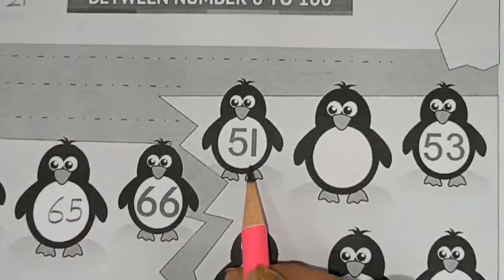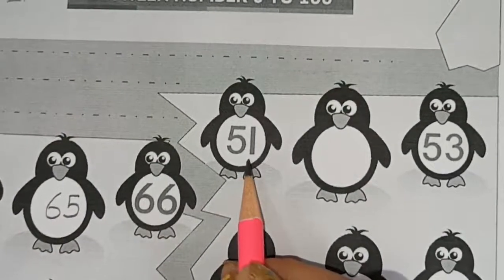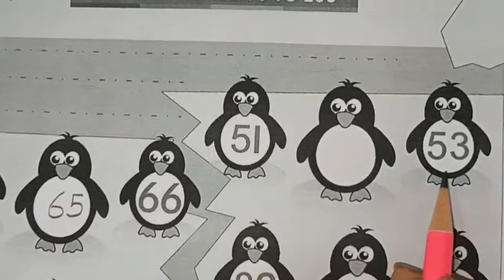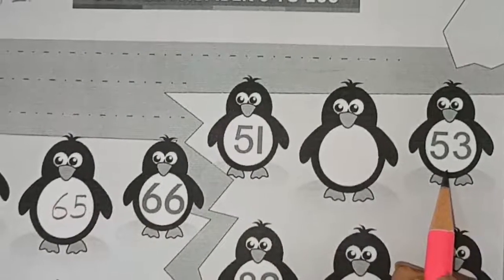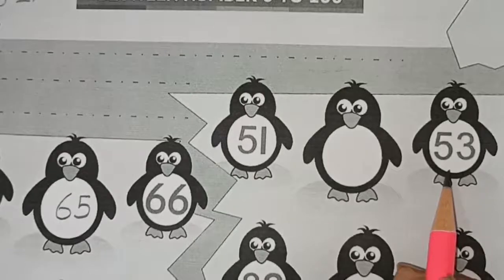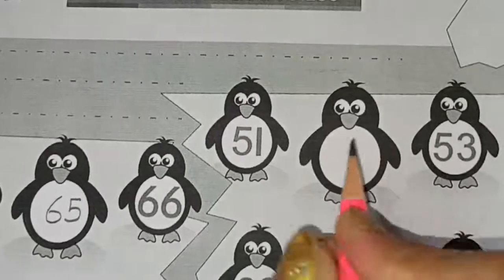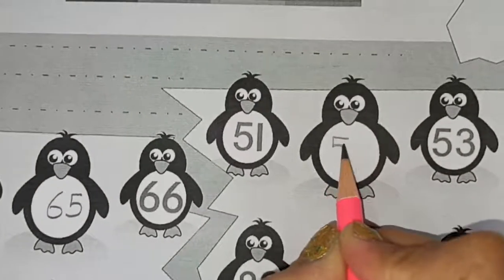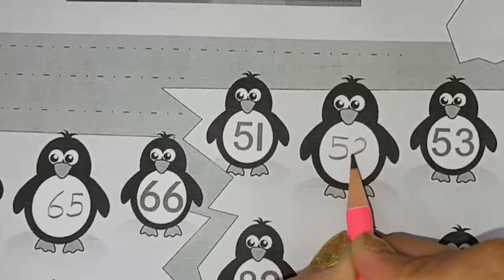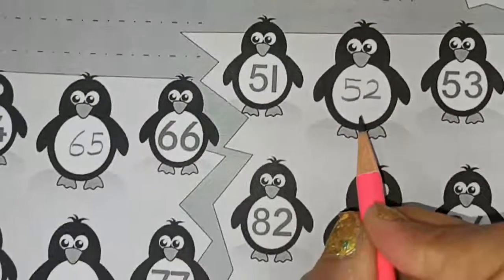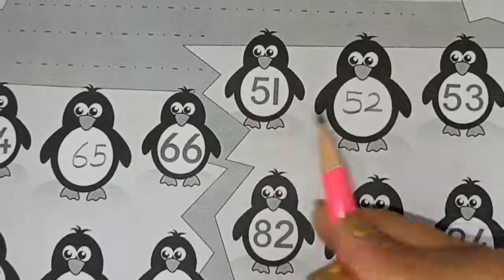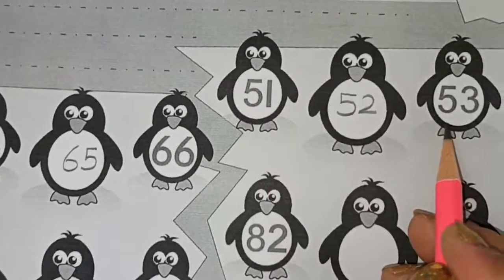Now next one. Here we have 51 and here we have 53. Now which number comes between 51 and 53? It's 52. 52 comes between 51 and 53.